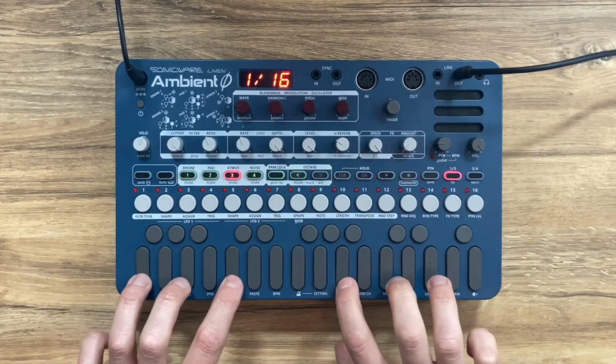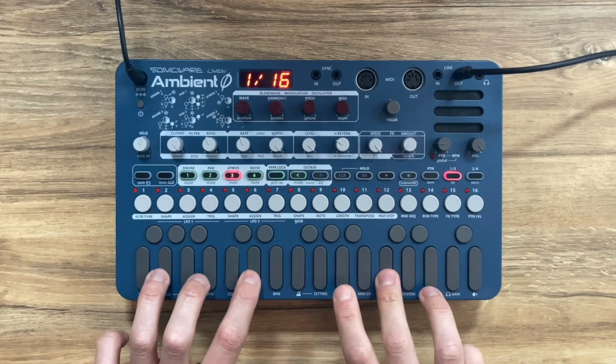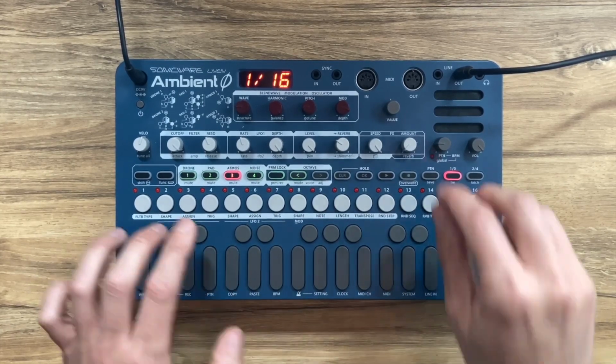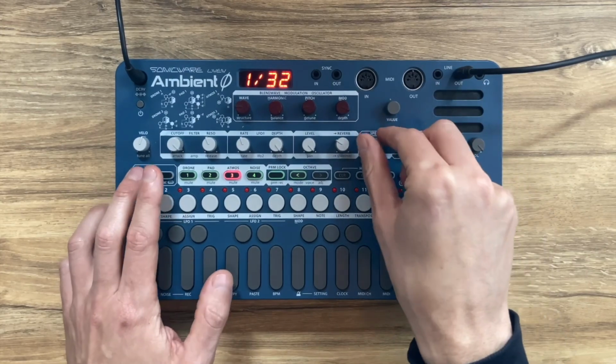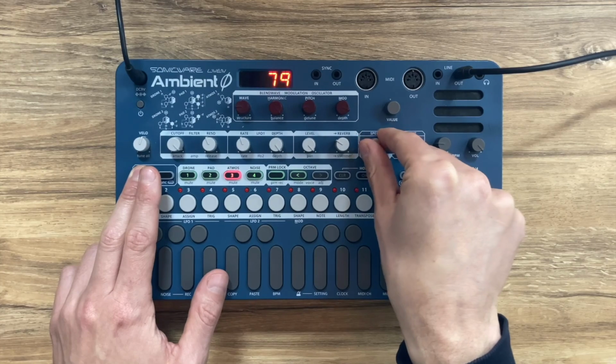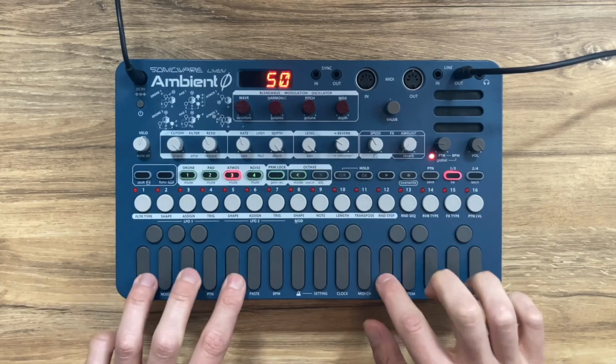Arpeggiate this thing. It's a bit too fast when it's one note after another, but I wonder how it would sound if we brought down the probability, say 50%.